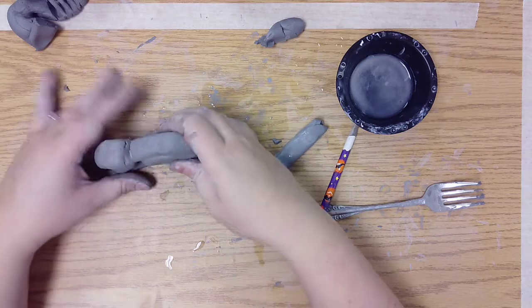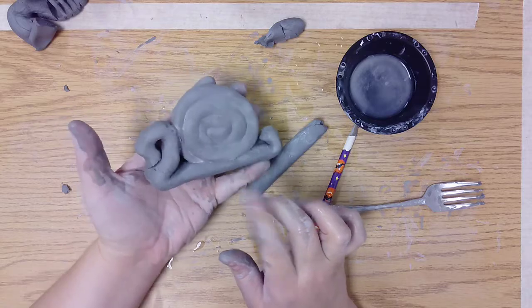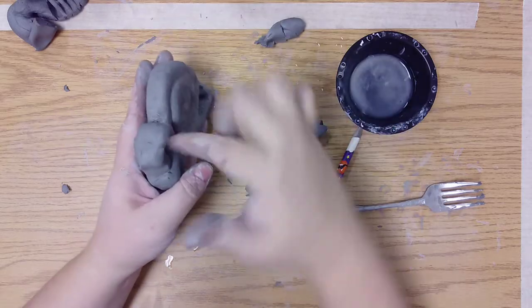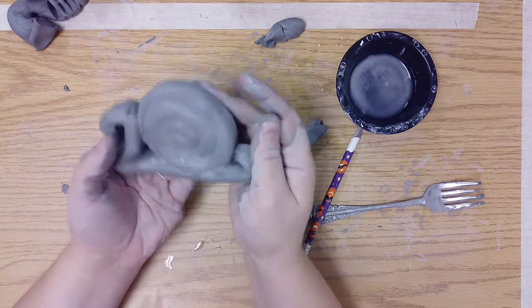And then if you look at it from the side, that's what my snail looks like from the side. Now, he doesn't look much like a snail right now, but remember, he's going to have eyes popping out with pipe cleaners and googly eyes later on. So this is just the start.